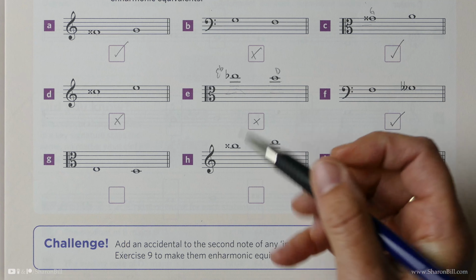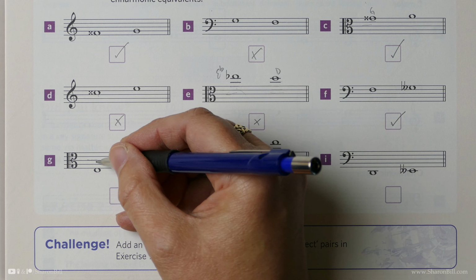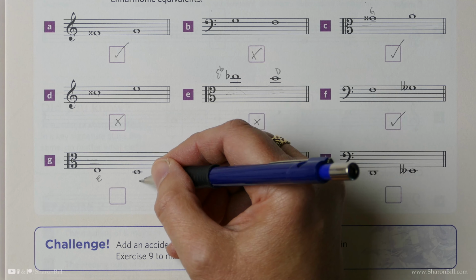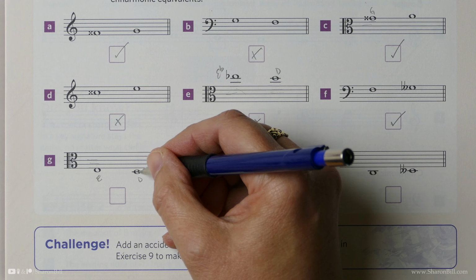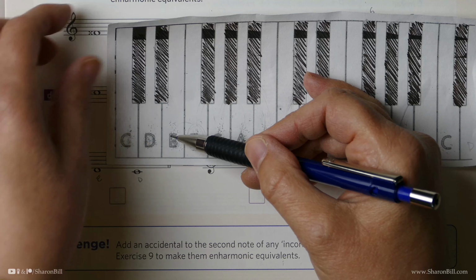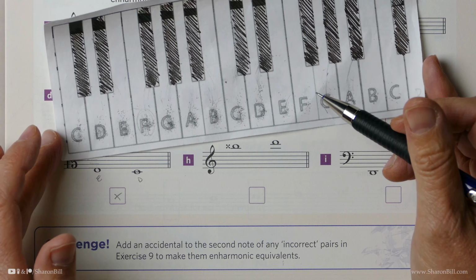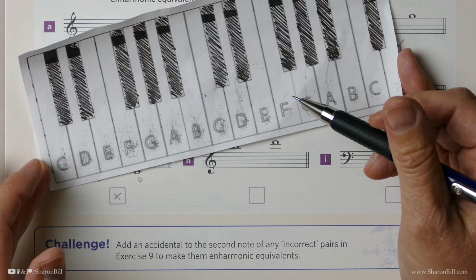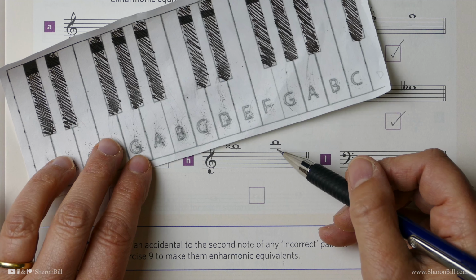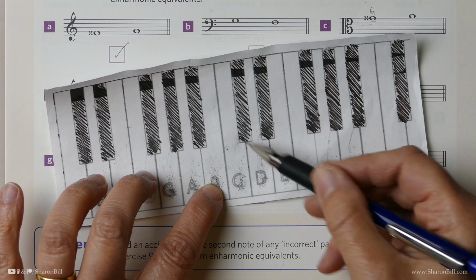And then looking at the last line, so here in the alto clef C, B, A, G, F, E to D, next note down, E to D of course, completely different note, so that won't do. And then here, what do we have here? We have a B double sharp going to a D.